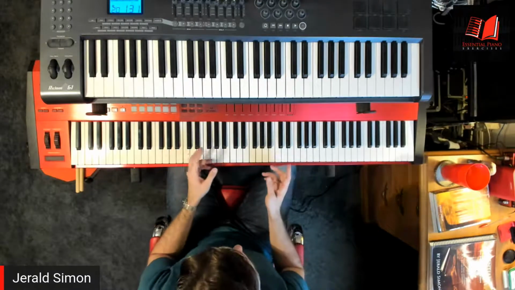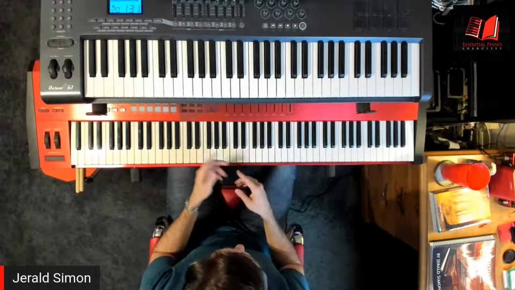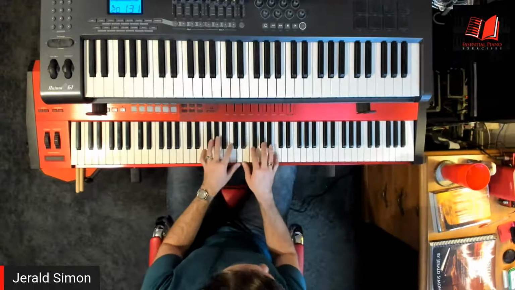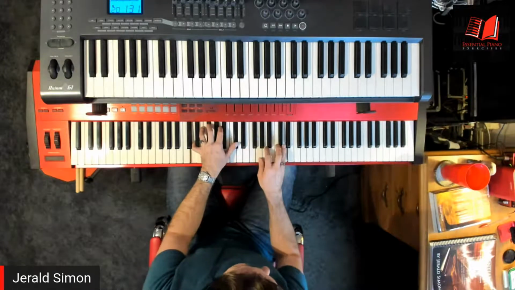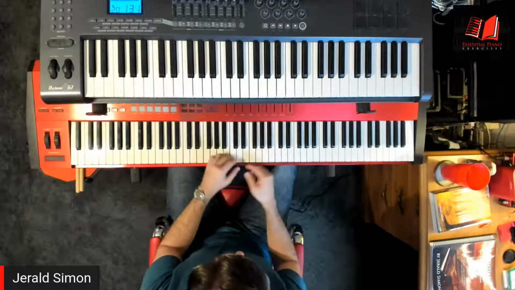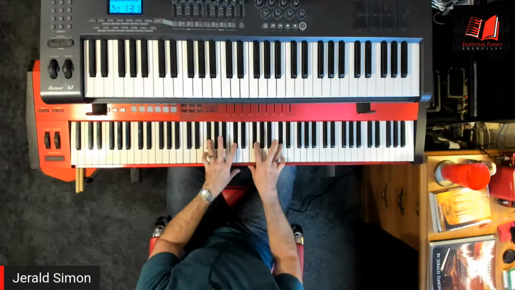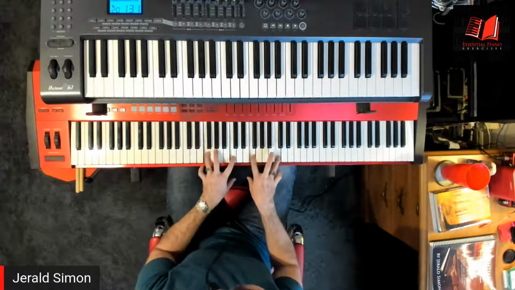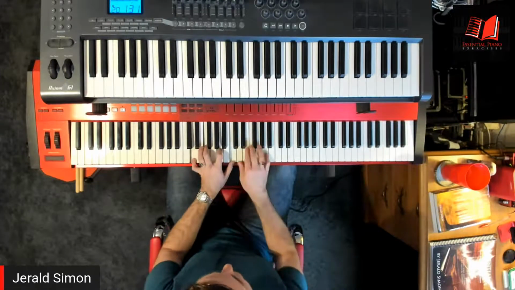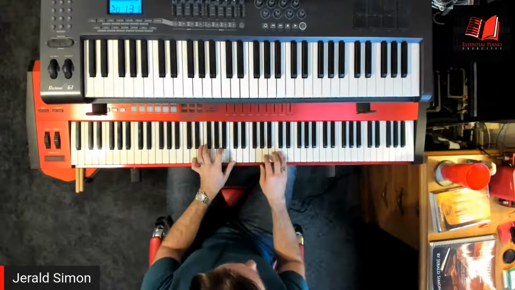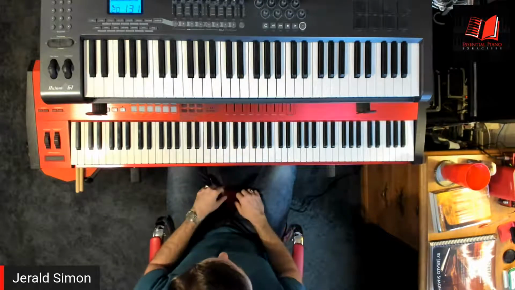To create the Dorian mode from any Ionian, which is your major scale, D Ionian is just D major, I would take my 3rd and my 7th down half a step. F sharp and C sharp, my 3rd and 7th. If I go down half a step, now I'm playing all white keys. This is D Dorian.